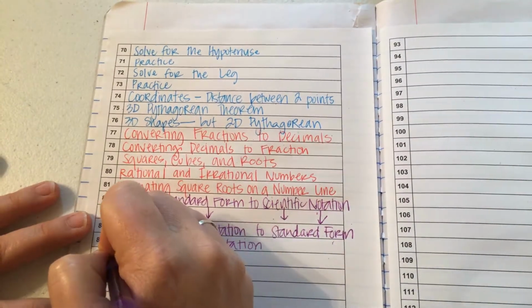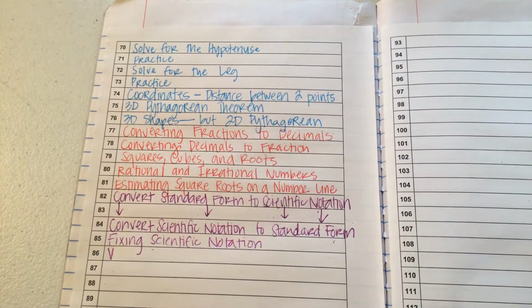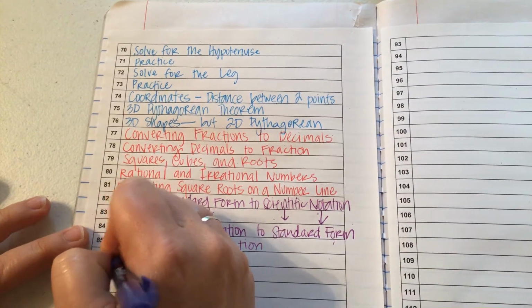Okay, we are working on volume. Oh, this is a new unit. I need a new color. Let's go with blue. Volume.